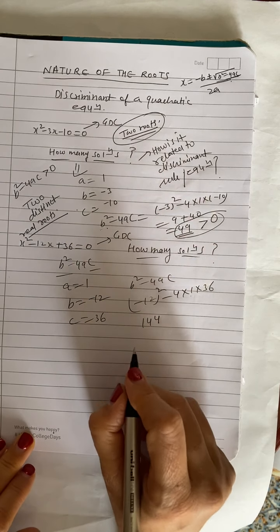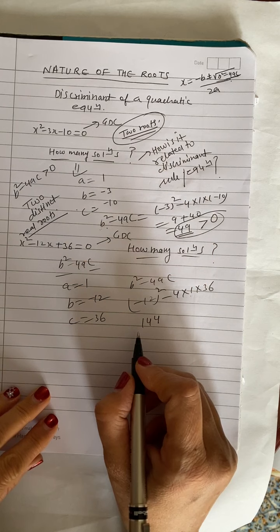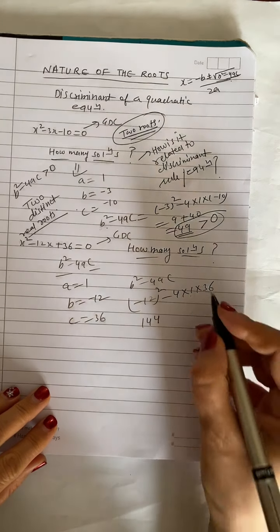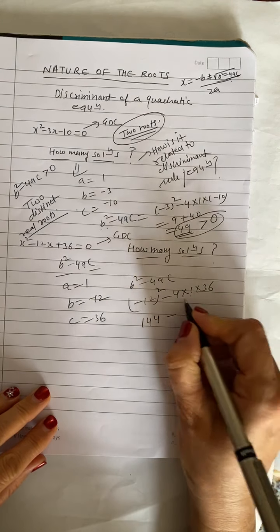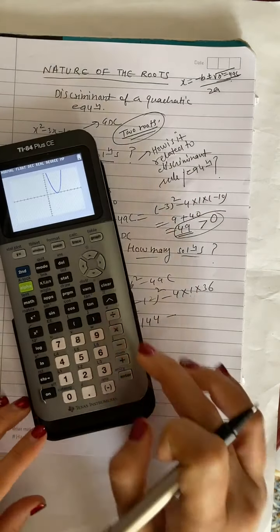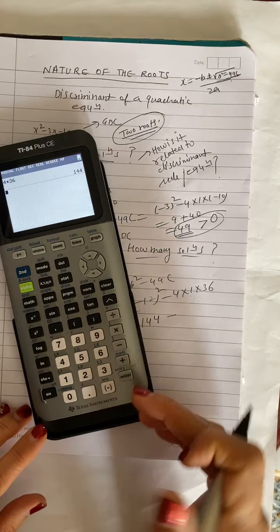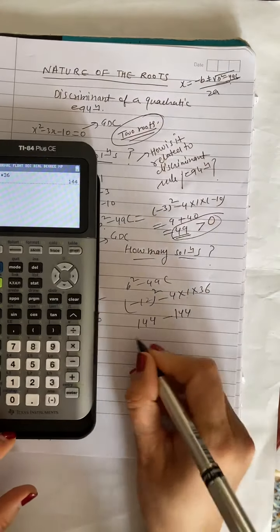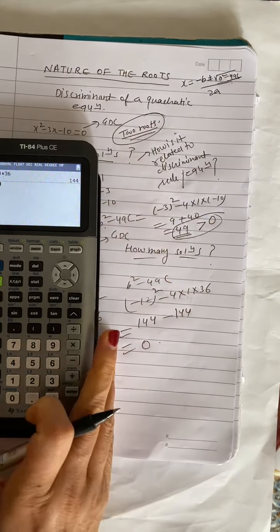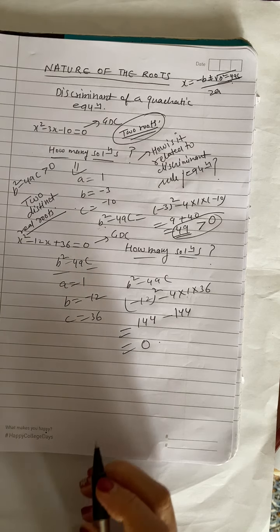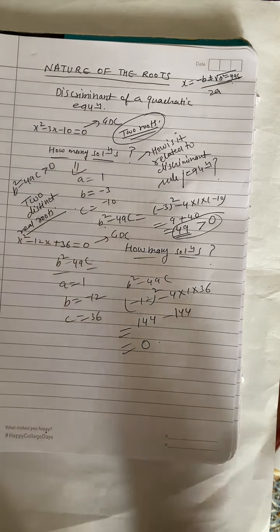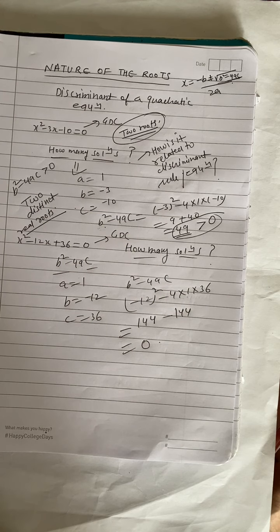So here the value you got is 144, minus 4 times 36, which is also 144. So you get this value as 0. So in this case, both of them you got here are equal, so the difference is equal to 0.